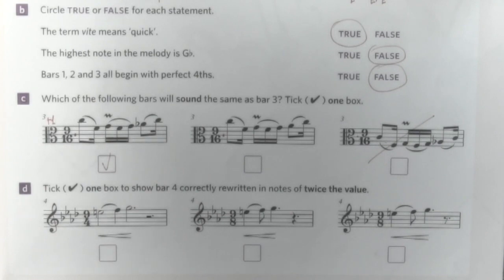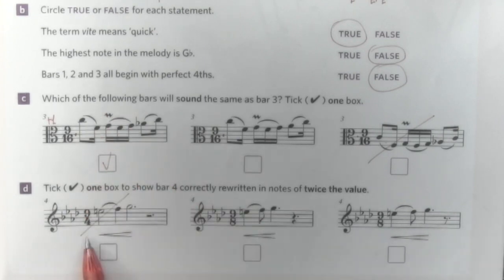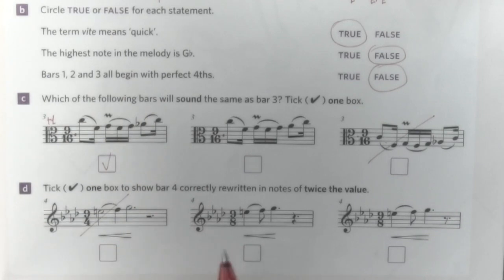The last one. Which bar is bar 4, but rewritten twice the value? Now the time signature is 9/16, which means that we need to go up the value, so 9/8. We don't count anymore in semiquavers, but we count in quavers. So we can exclude 9/4 because here we count in crotchets. One of these 2 is correct.